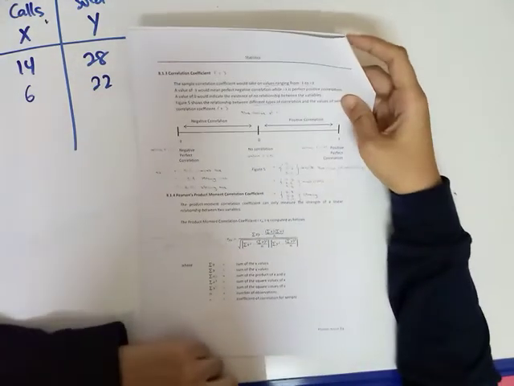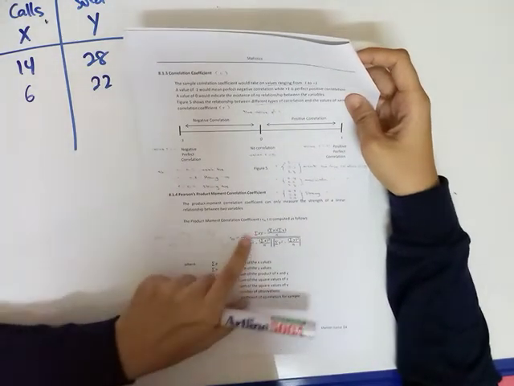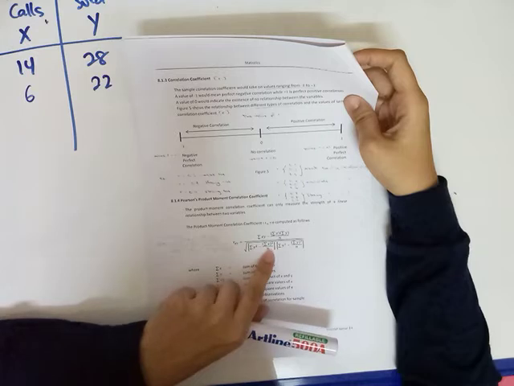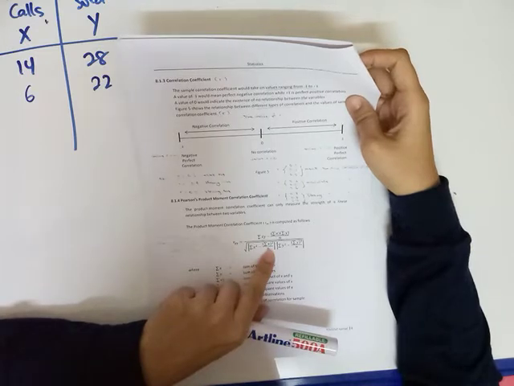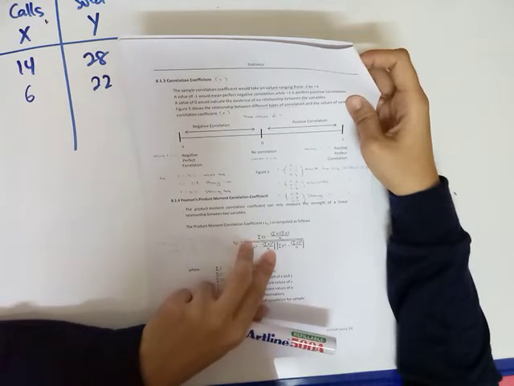So this is the formula that we need to use to calculate the correlation coefficient.